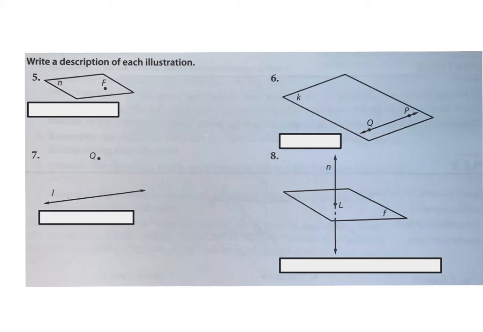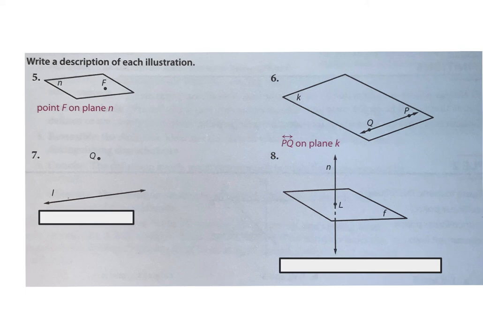Questions on definition. So for this first one, we have a point that is sitting on top of a plane, all right? And that's exactly what you would tell me. Point F on plane N, all right? Point F on plane N. If it is something you can use a notation for, you can write the notation as well. So try 6, 7, and 8 there. It's on page 8. You could have done the word line, QP, or you could have done the notation for it.